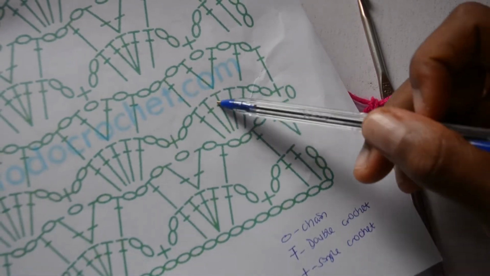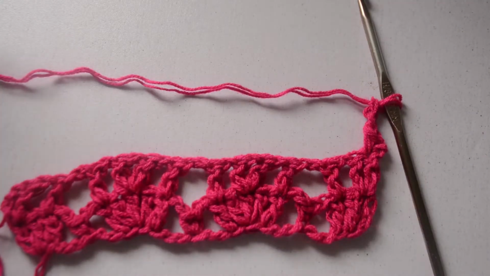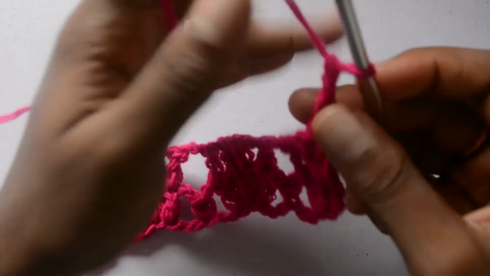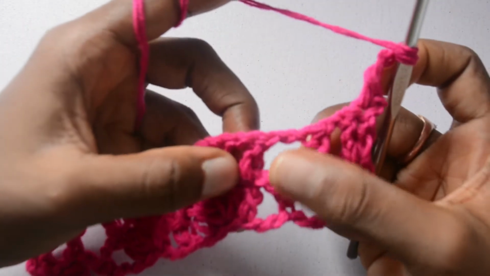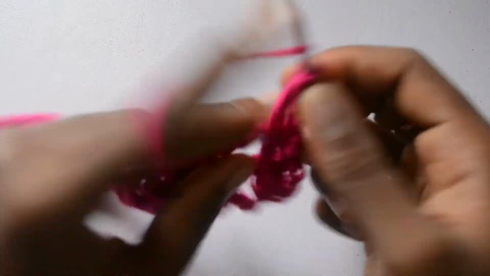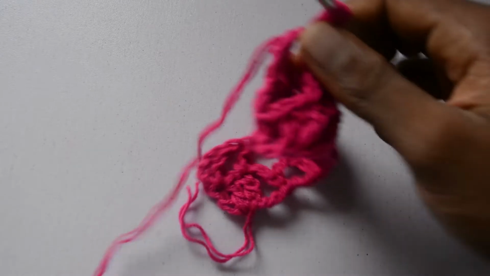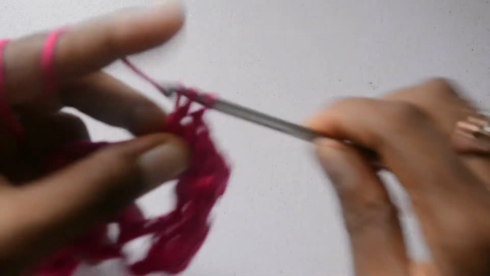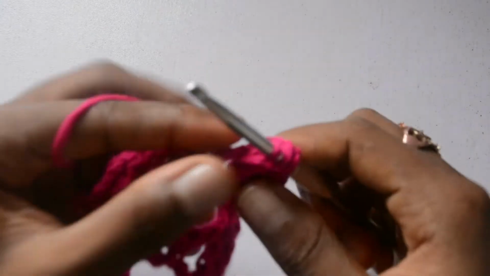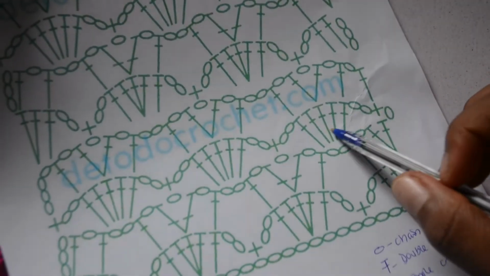Now I'm going to do 5 double crochets in the chain 2 space. Right, let me do that first. So this is the chain 2 space here. I'm going to do 5 double crochets there. 1, 2, 3, 4, and 5. And I go back to the diagram. I finished these 5 double crochets.